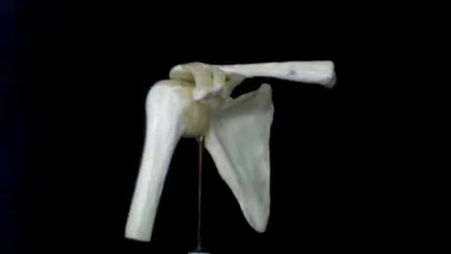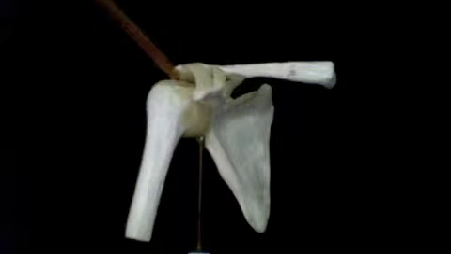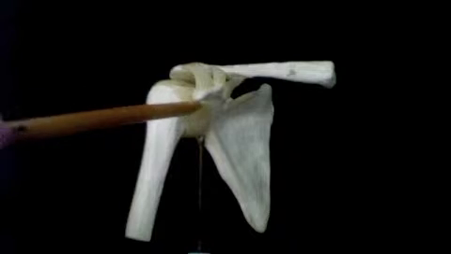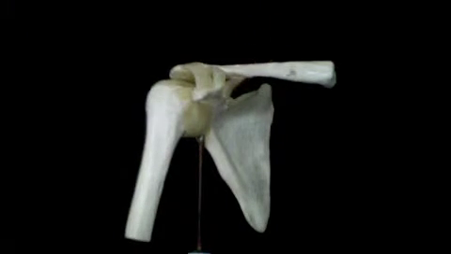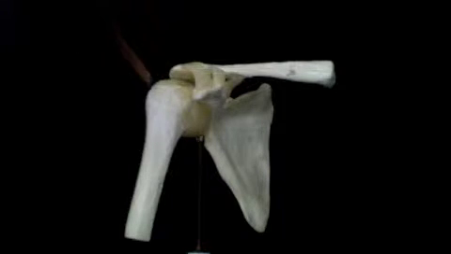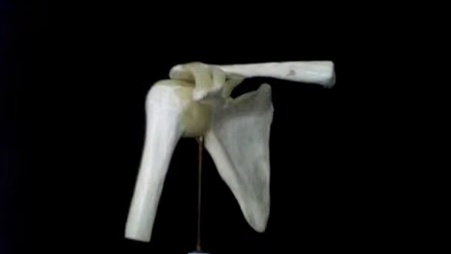The ligaments that help stabilize the shoulder are the superior coracohumeral ligament and the glenohumeral ligaments. The superior coracohumeral ligament is the strongest part of the joint capsule. The ligament attaches to the posterior portion of the coracoid process and wraps around the superior surface of the humerus to attach to the greater tubercle of the humerus. The ligament helps support the weight of the upper limb.